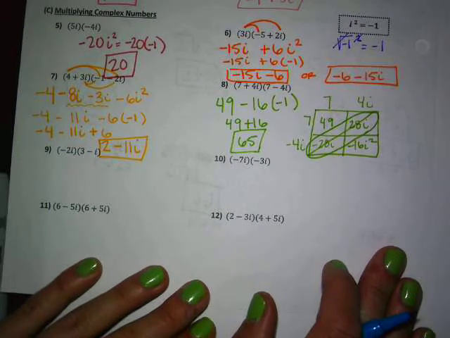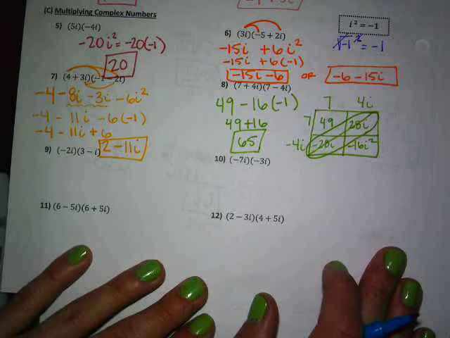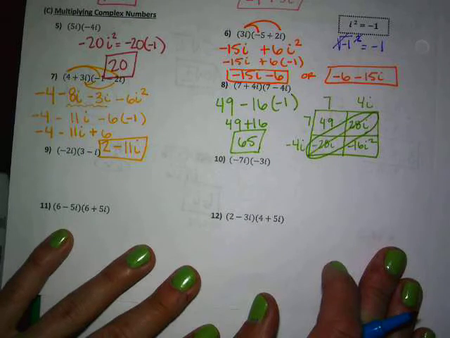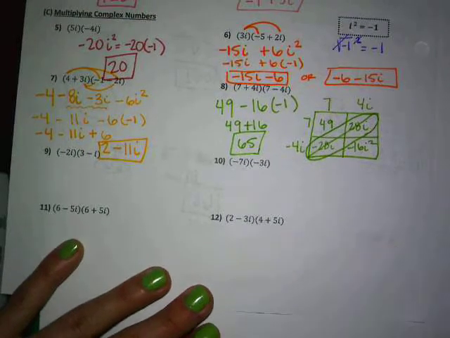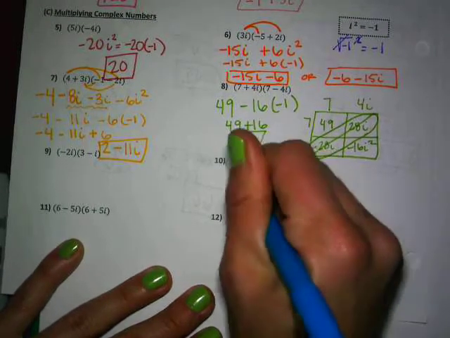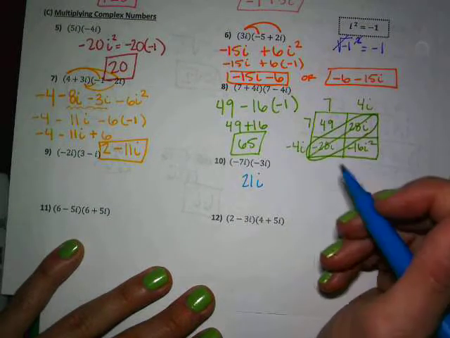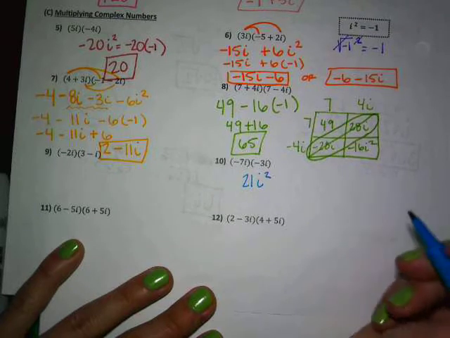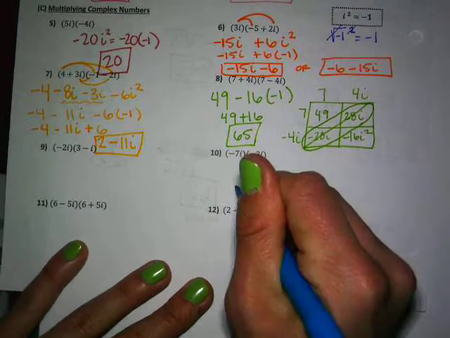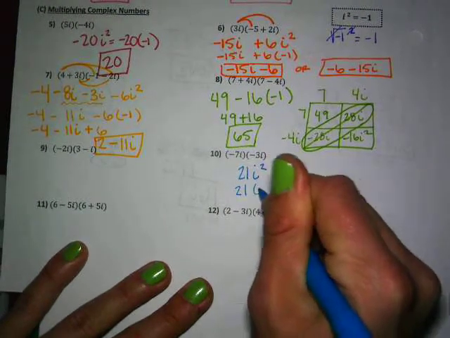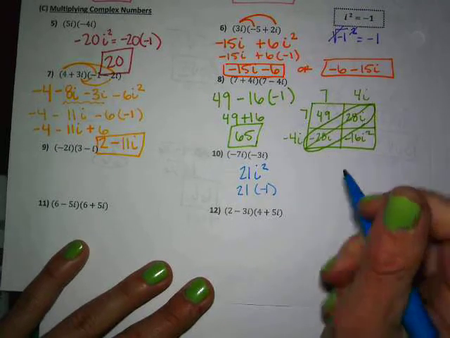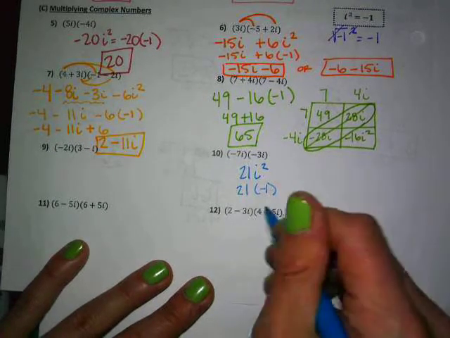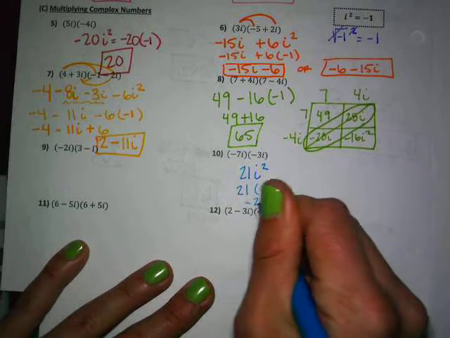Number 10, Johnny. Negative 7i times negative 3i is what? Yes, 21. Well, 21i squared because there's 2 of them. And then Bonnie, what do I do with the I squared? Turn it to a negative 1. And so Fernanda, what's my final answer? Negative 1.